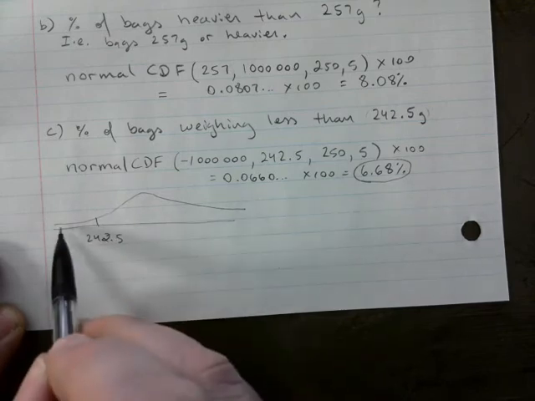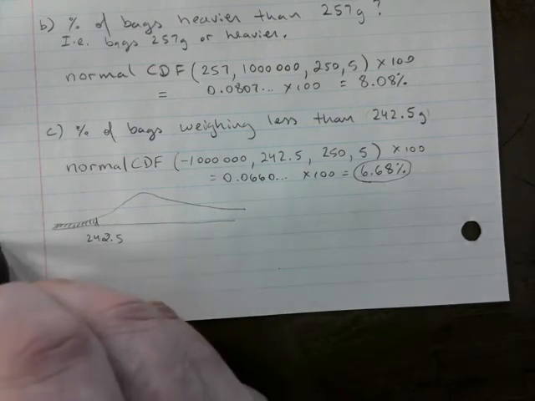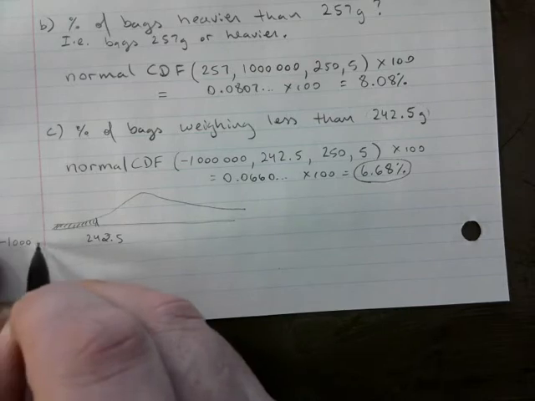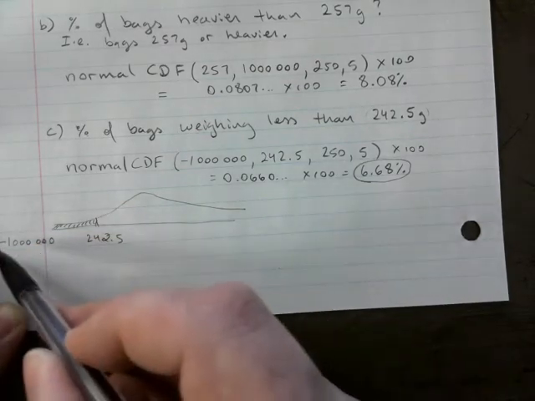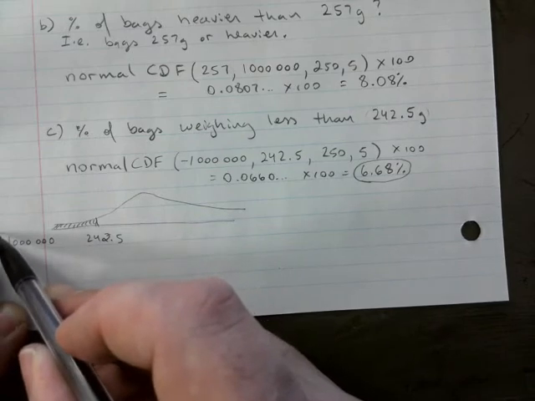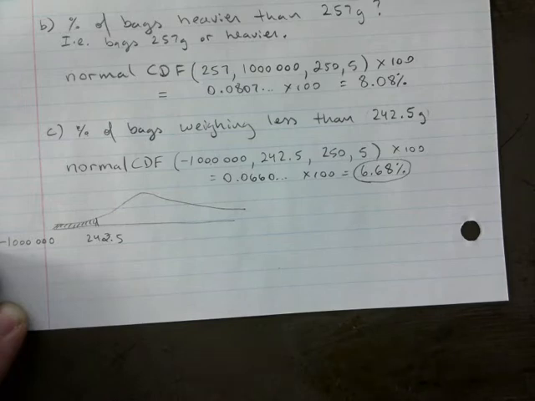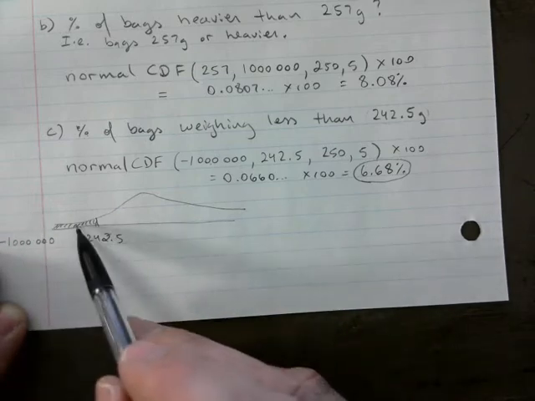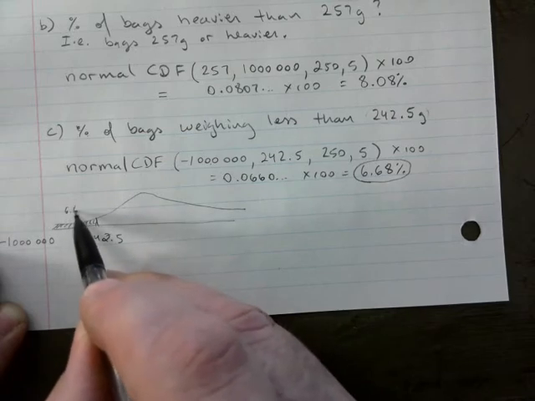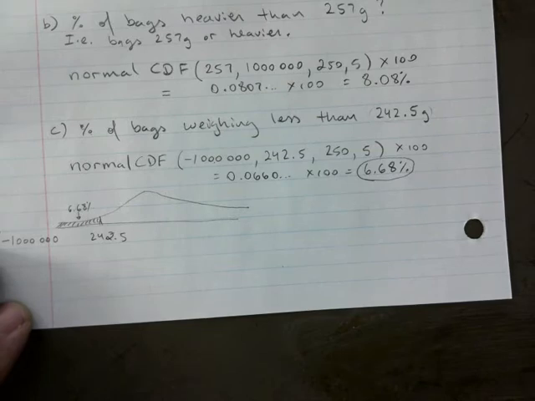242.5 is right here. And you want everything that's to the left of it. So that's where the minus 1 million comes in. You're just picking something so small on the left here because the NormalCDF needs a lower limit. It cannot do without. So that's what you did here. Okay? And so you found that this is 6.68%. That's what just happened there.